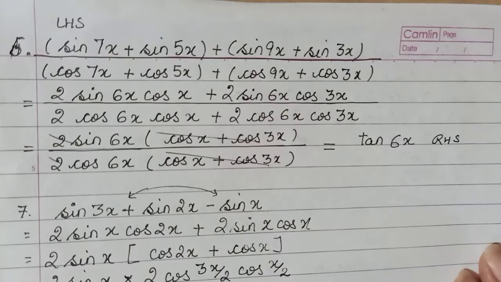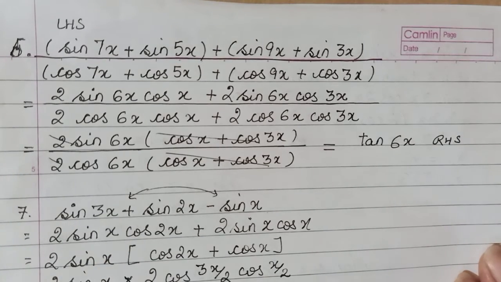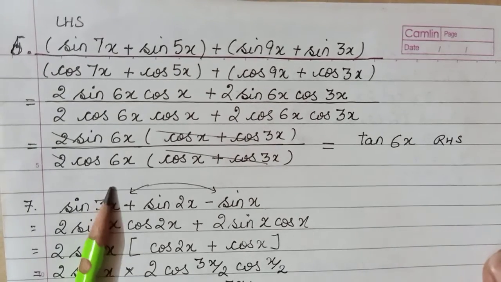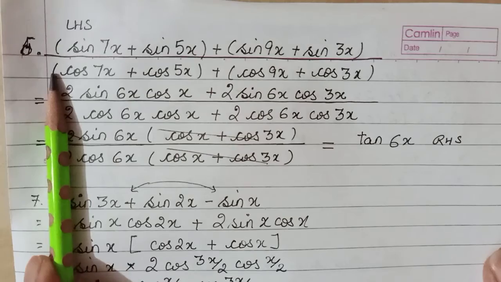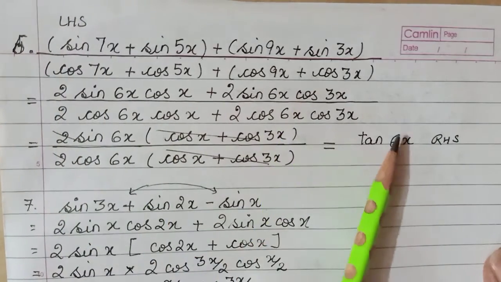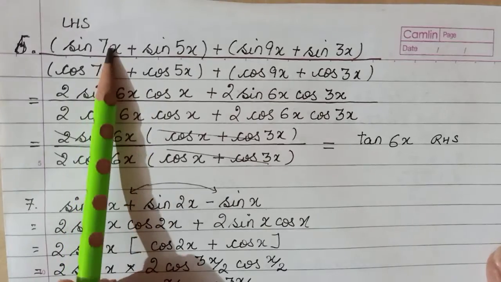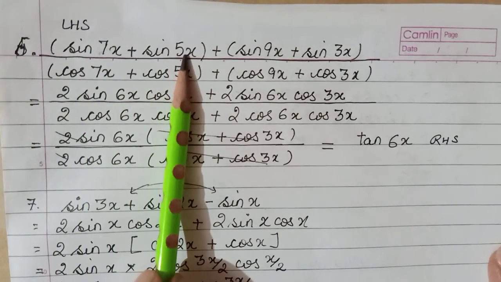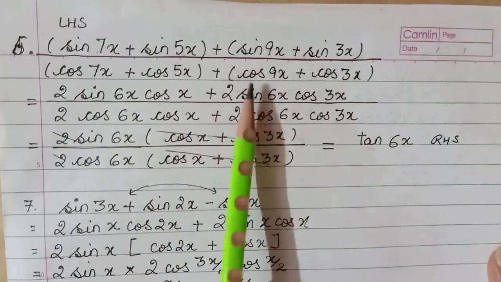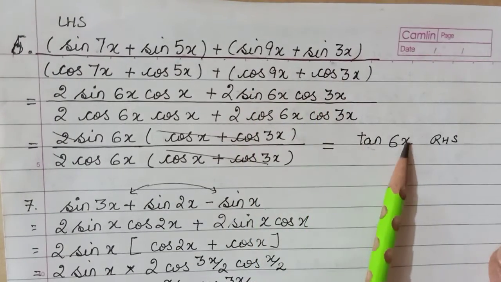Okay, I'm taking up the sixth one now. Fourth and fifth are exactly the same as what we were discussing just now, so try them yourself. Same use of same formulas are there. Okay, now in this sixth one you had to show this whole expression coming as tan of 6x. So इसमें भी clearly हमको दिख रहा है, see 7 plus 5 is 12 and half of 12 is 6, जो हमें लाना है. Likewise 9 plus 3 is 12 and half of that is 6.